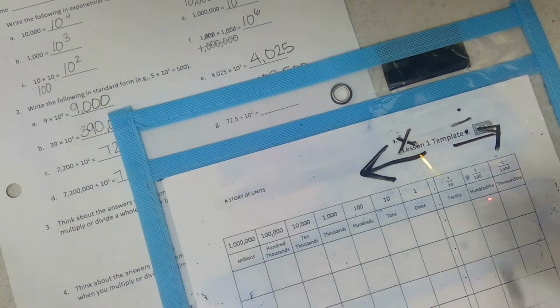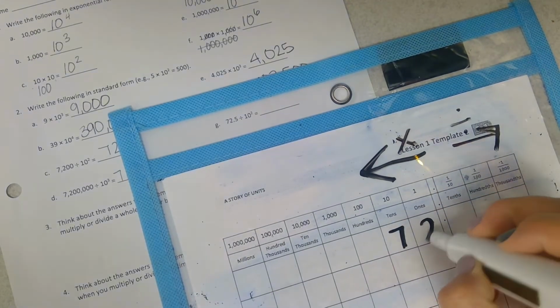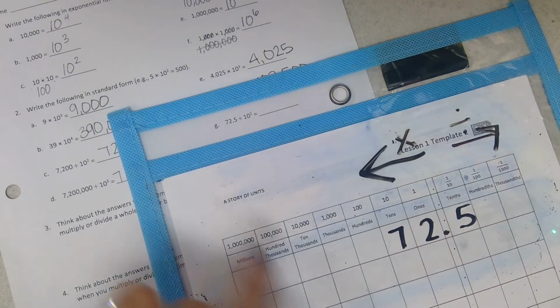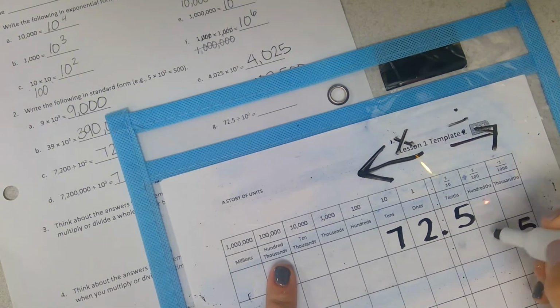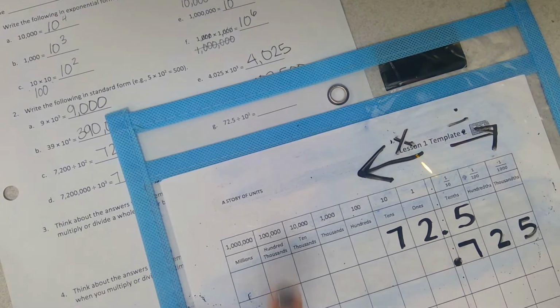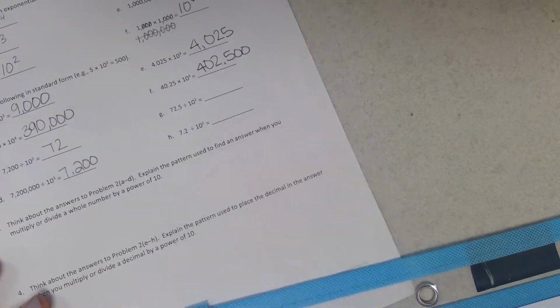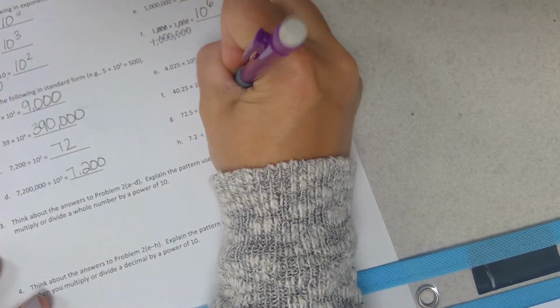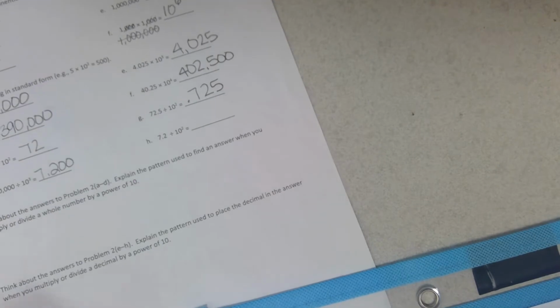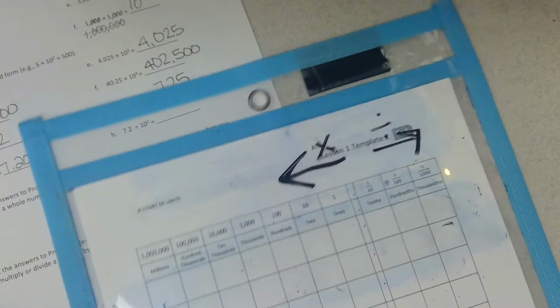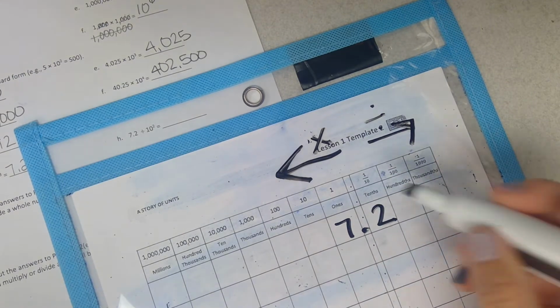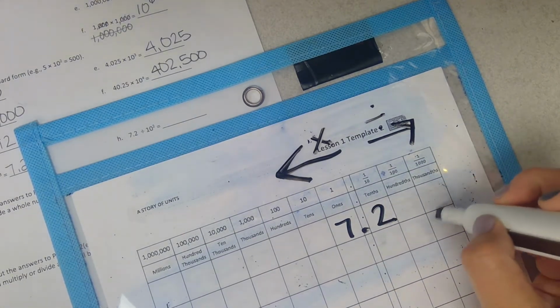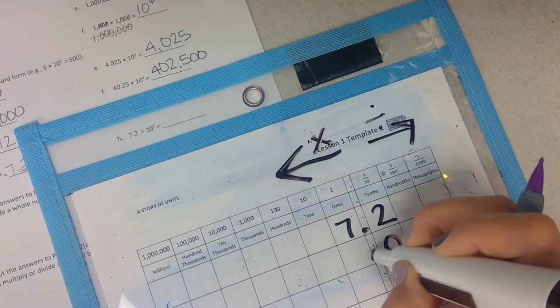And then I have 72 and 5/10, dividing by 10 to the second. So I'm going to move it 2 place values over. And this one just so happens to be 0.725 or 725 thousandths. Okay. And then the last one is going to be 7 and 2/10, divided by 10 to the second. So move it 2 place values over, and it's going to be 72 thousandths.